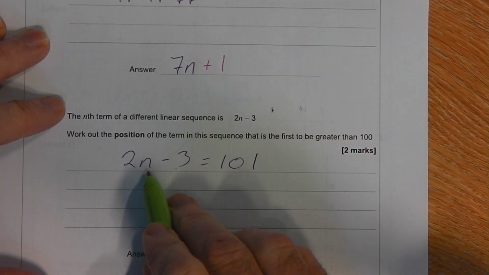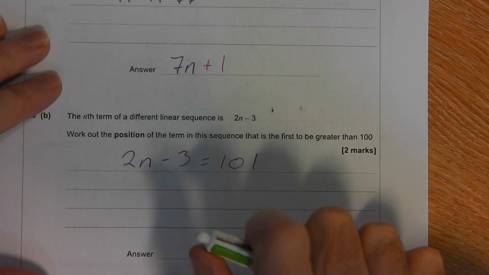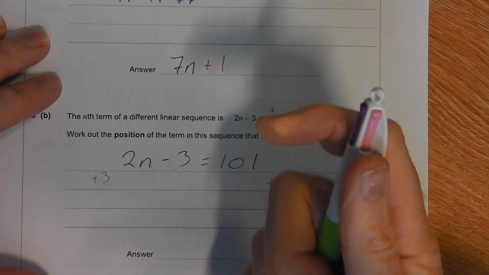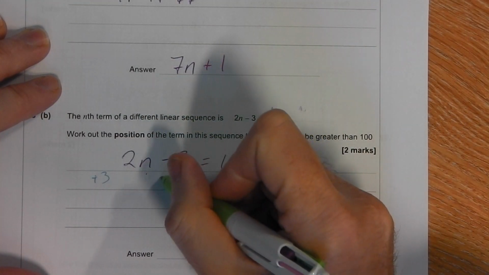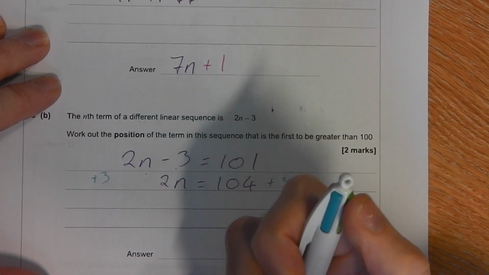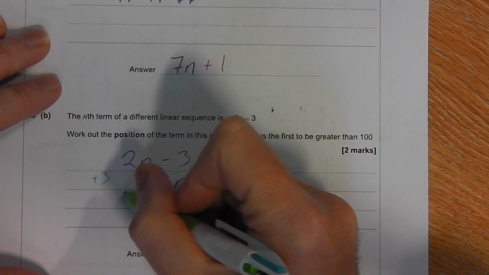So if 2 times something minus 3 gives us 101, I can now solve it. So I'm going to do the same. I'm going to add 3 to both sides. So the plus 3 and the minus 3 cancel out, so I'm left with 2n now equals 104. And because it's 2 times something, I'm now going to divide by 2.